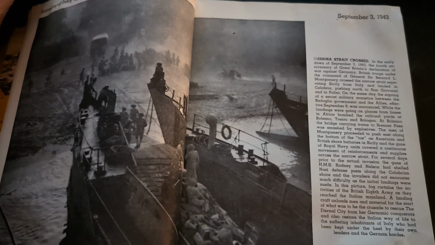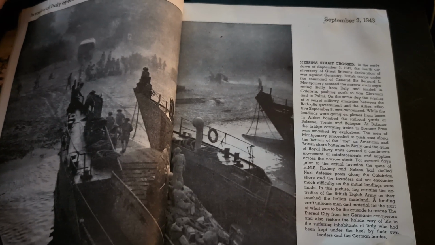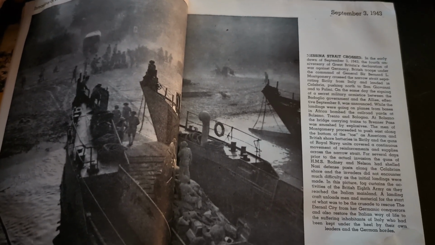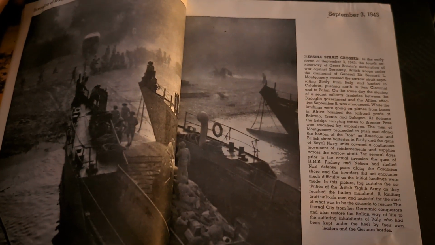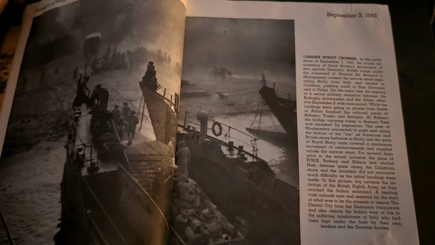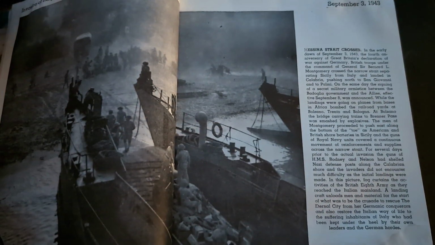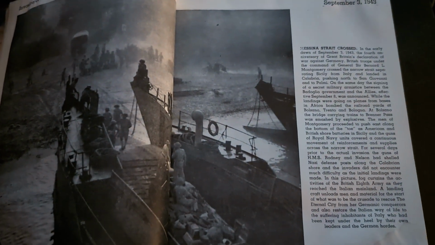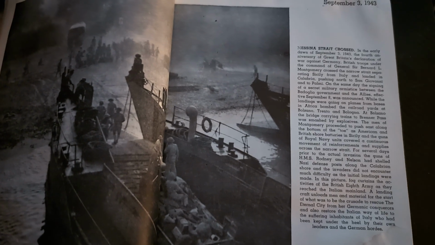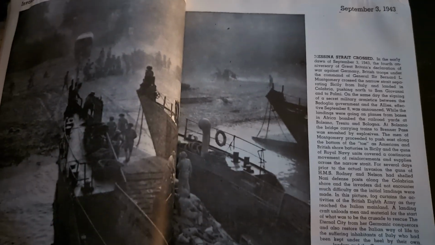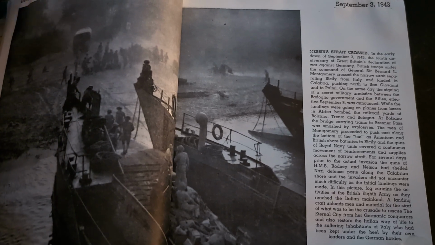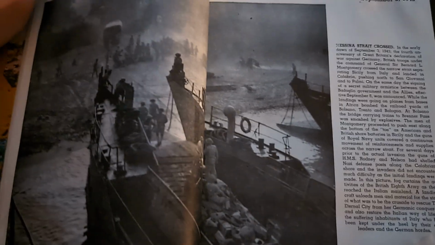In the early dawn of September 3rd, 1943, the fourth anniversary of Great Britain's declaration of war against Germany, British troops under the command of General Sir Bernard L. Montgomery crossed the narrow strait separating Sicily from Italy and landed in Calabria, pushed north to San Giovanni and Palmi, actually, I think is how it's supposed to be pronounced.